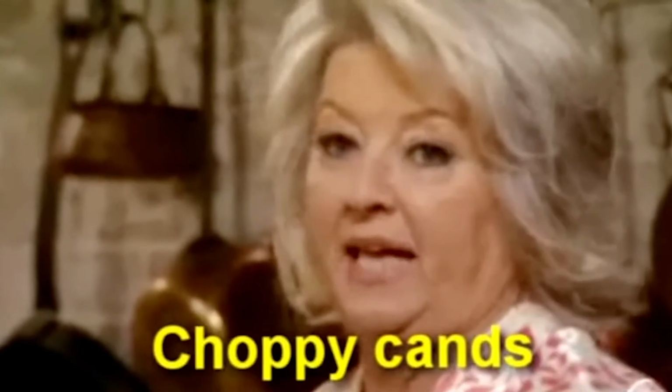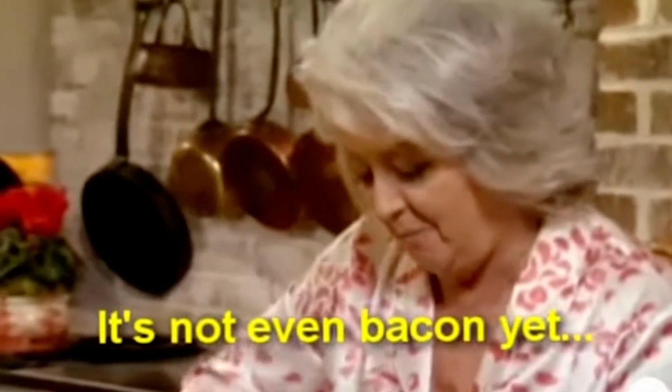Now I'm gonna take half a cup of chopped pecans. It's not even bacon yet.